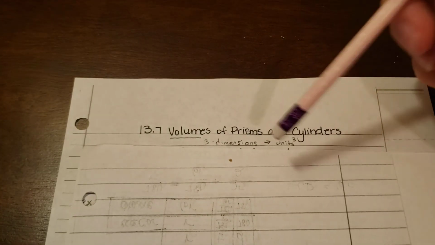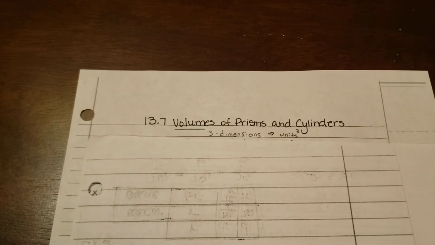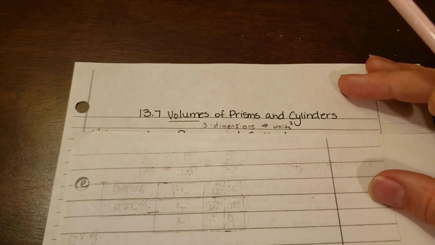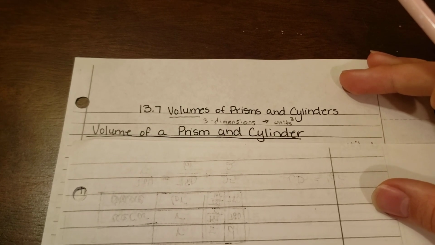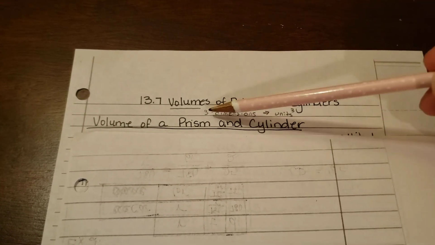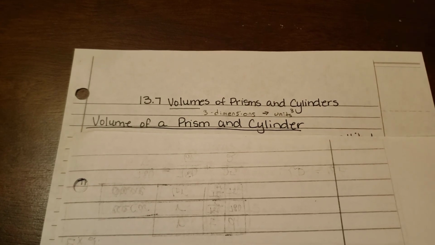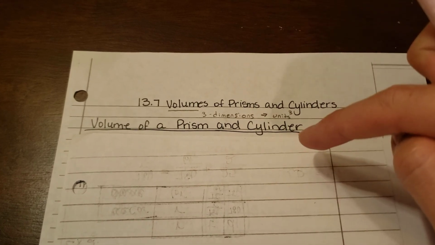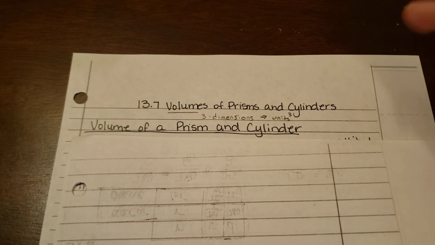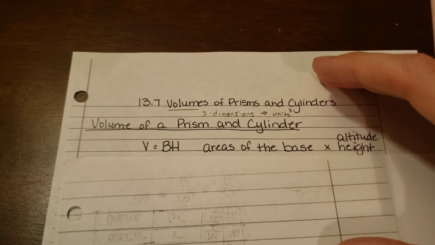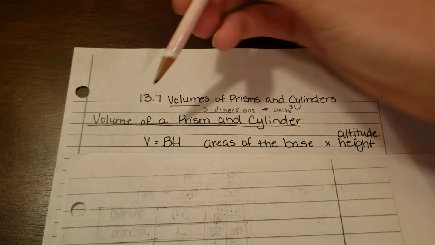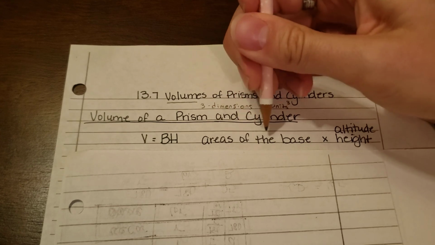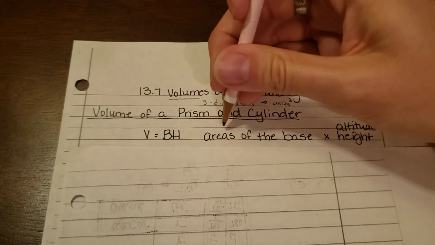So we're introducing kind of an expansion on what we've been doing with surface area so far. So let's get started. We're talking about two different types, prisms and cylinders. Now remember, prisms have a base at the bottom that's the same as the base on top, and cylinders are the same except the bases are circles. And no matter what, the volume is going to be the big base times the height, which is the area of the base.